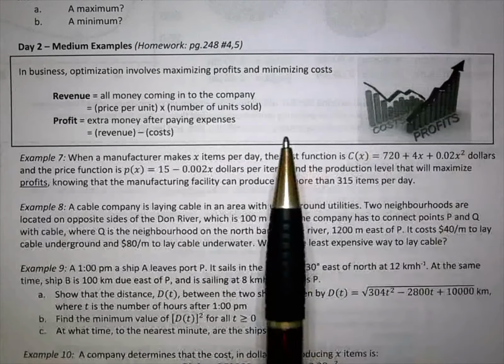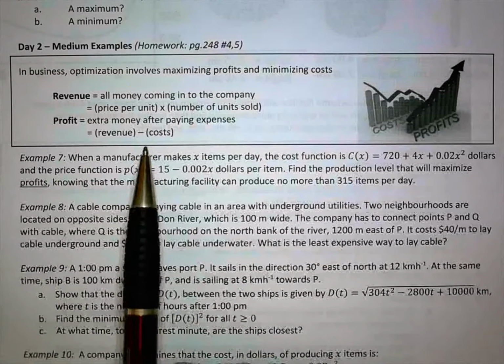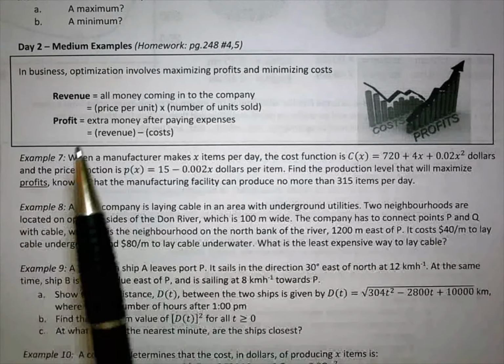Okay, so hopefully in that short pause you had enough time to finish the previous problems, do some of the homework problems for day 1.